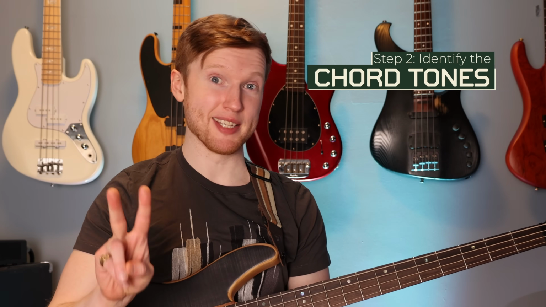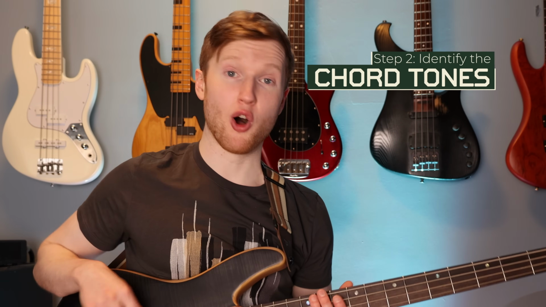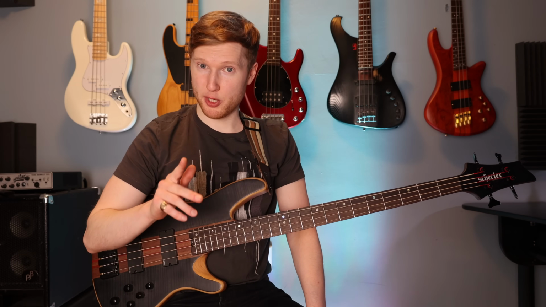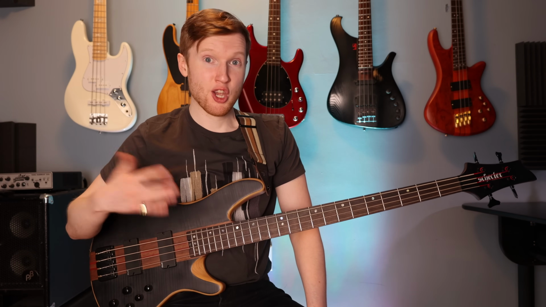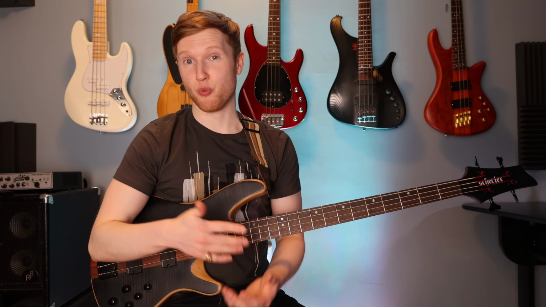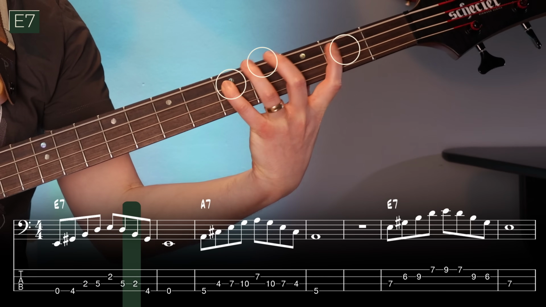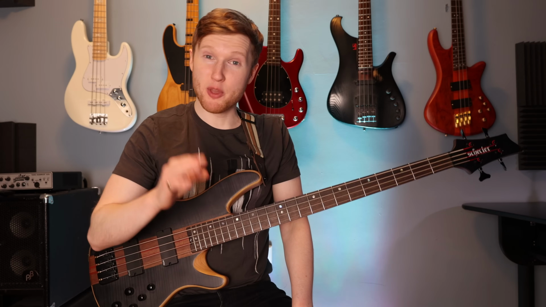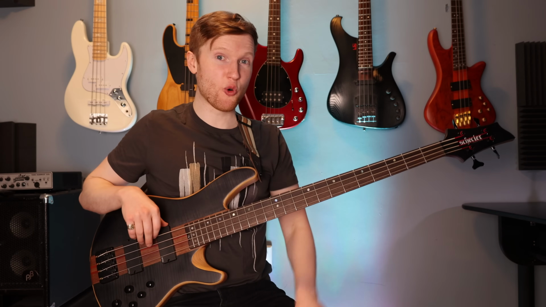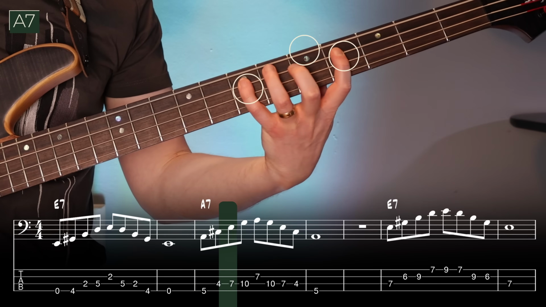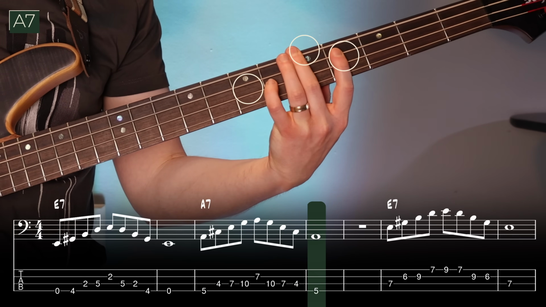Alright, so now that you know the chord progression, step 2 is to identify the notes that you can use on the fretboard. For now, I just want you to identify the chord tones. Chord tones are literally just notes within the current chord. So like I showed you earlier, if the band is playing the E7 chord, here are your chord tones. And if the band is currently playing an A7 chord, you've got these notes.